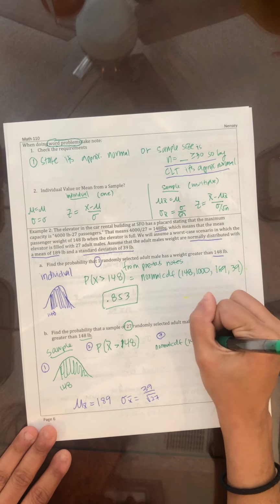Okay, so we're trying to figure that out. The next thing is we're gonna go ahead and write out the problem. So probability of the mean being less than 98.2.